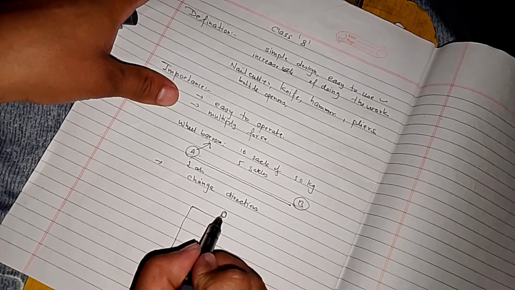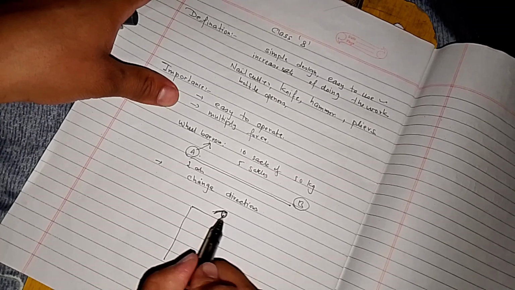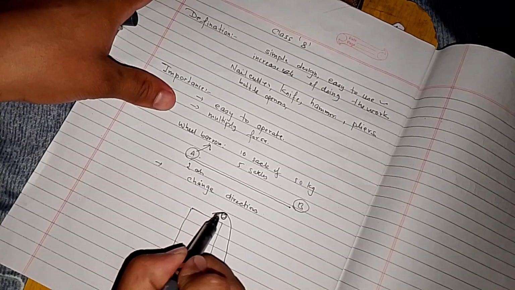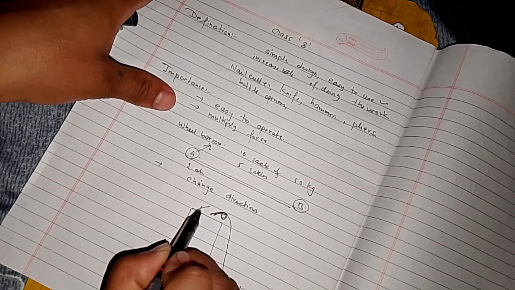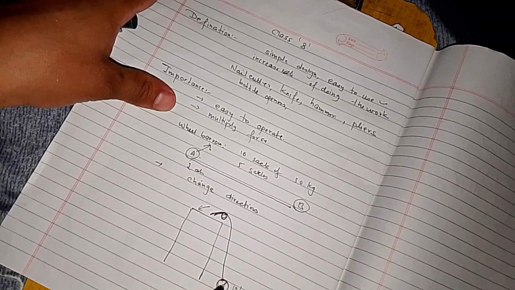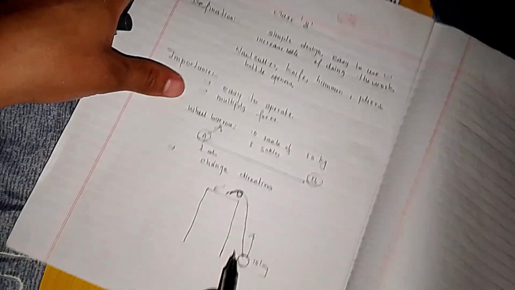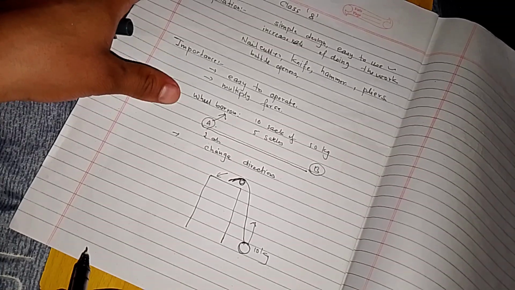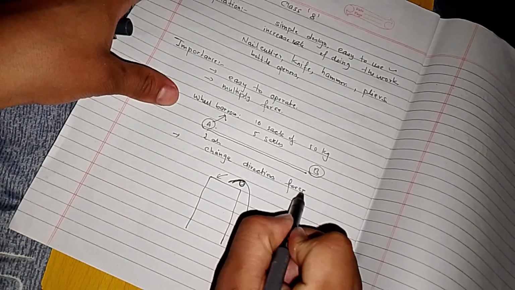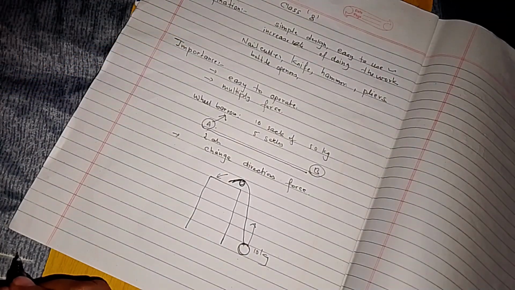You can use the pulley system, where you tie the load to one end of the rope, and if you start pulling from here, you apply force in the downward direction. As a result, this load will be lifted upward. The direction of force gets changed here. In order to change the direction of the applied force, we use a simple machine.